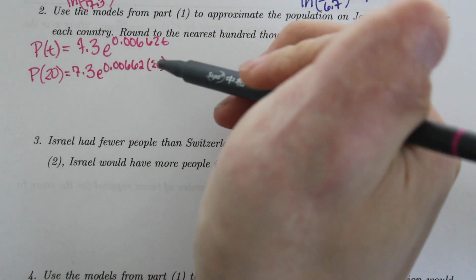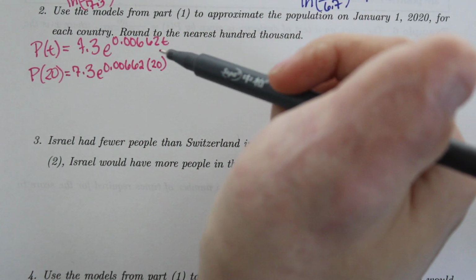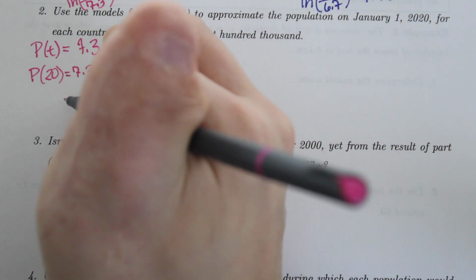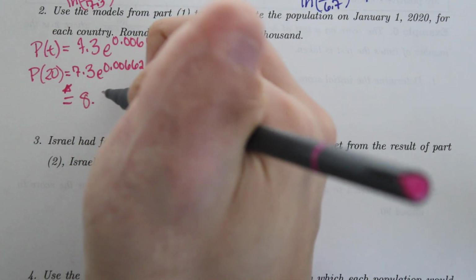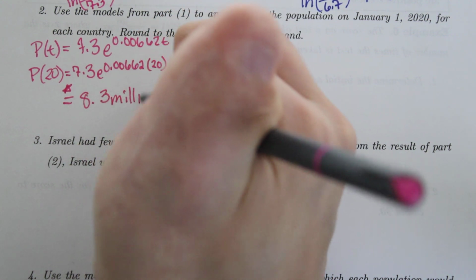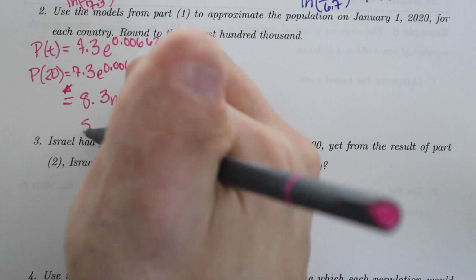Okay, so we just plugged in 20 all the way into our equation, and then here we can use our calculator and solve. And we should get that it's 8.3 million. And this is Switzerland.